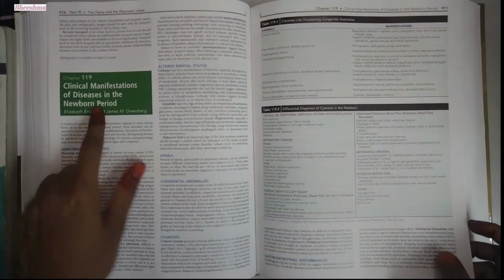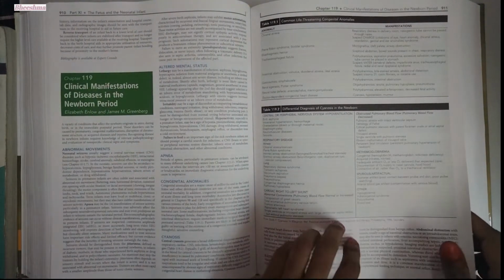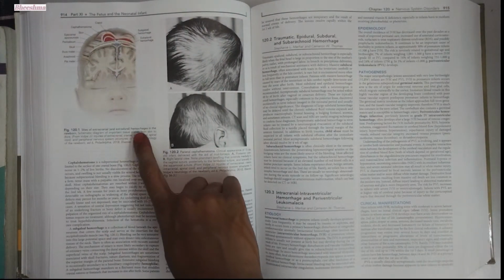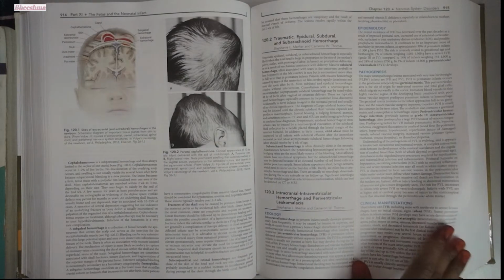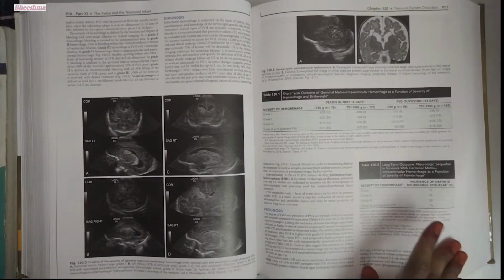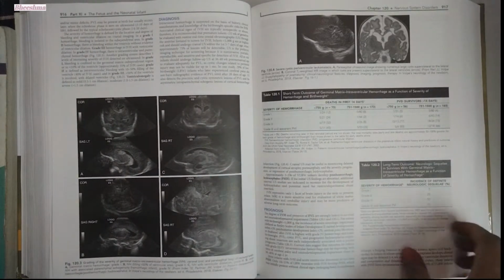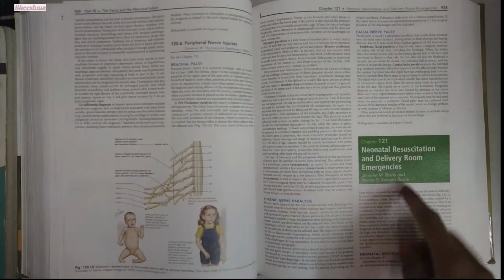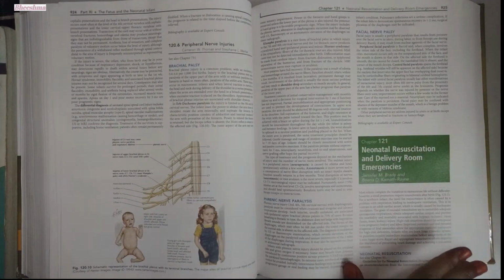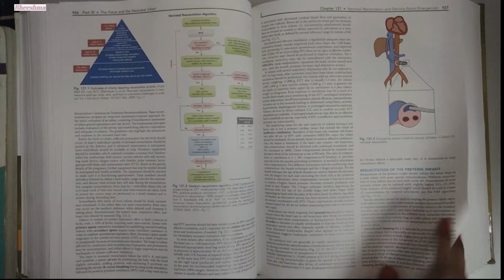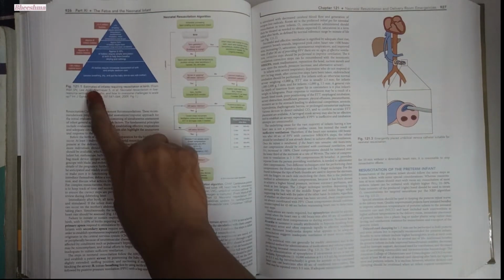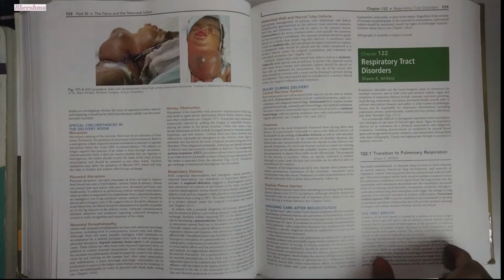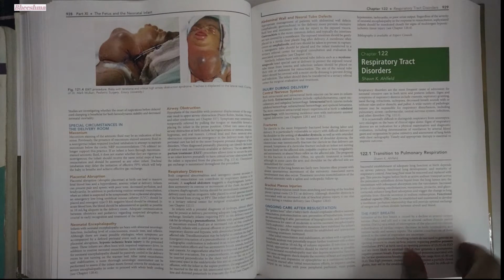Then clinical manifestation of disease in the newborn period. Then here are the sites of extracranial and extradural hemorrhage in the newborn. Here are the radiological findings. Then about neonatal resuscitation and delivery room emergencies. Here, estimates of infants requiring resuscitation at birth are given. Then about respiratory tract disorders.